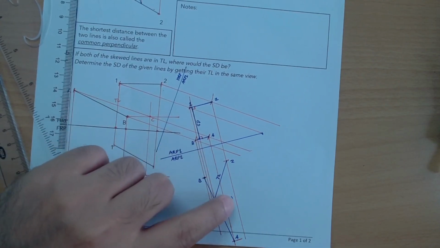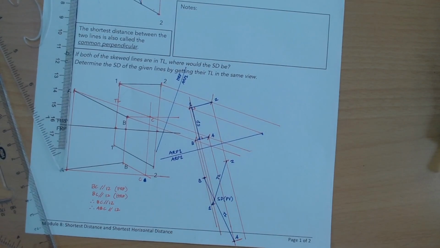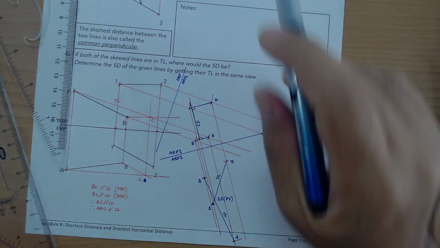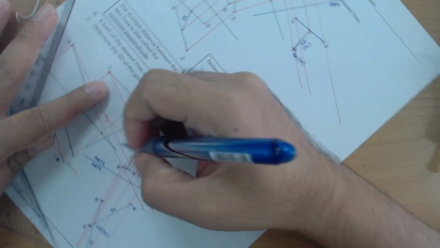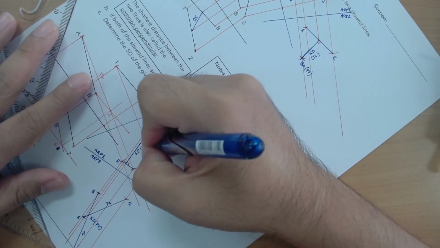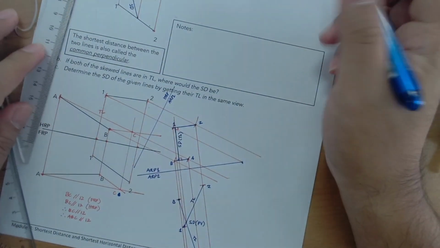Because it's in point view here. When you're in the point view, any adjacent view will show the line in its true length. So SD should be true length here. Okay?